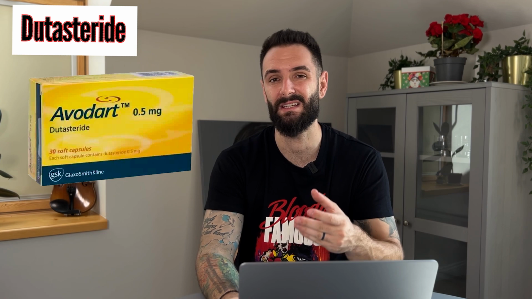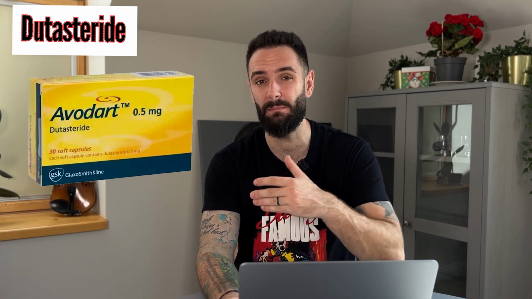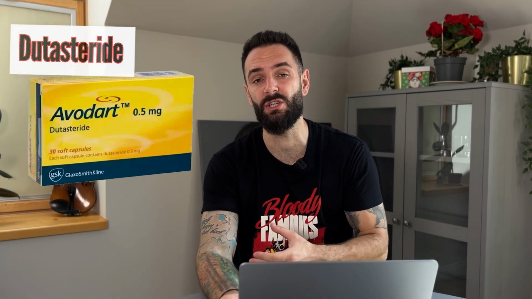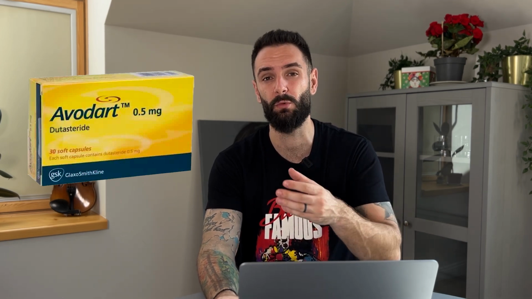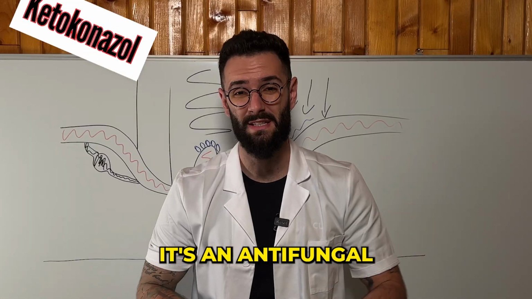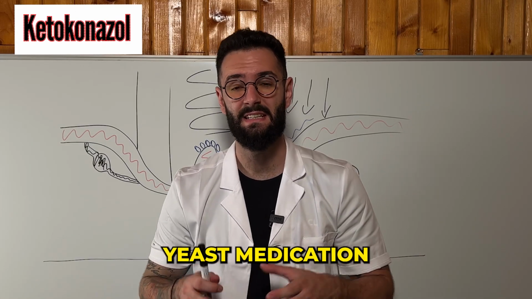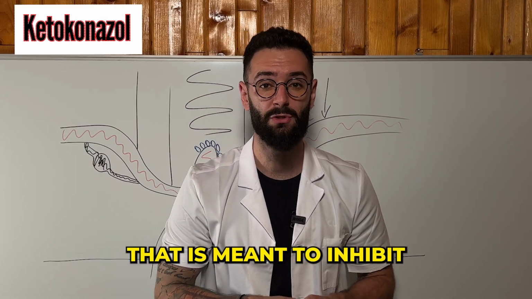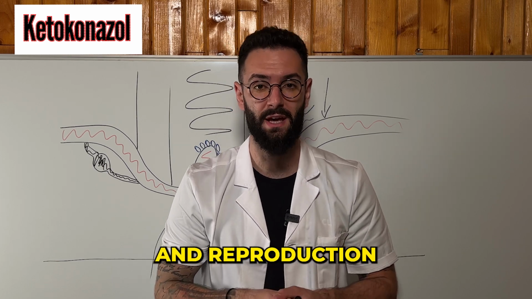Dutasteride is Finasteride's stronger brother. It inhibits the 5-alpha reductase receptor from the skin and liver, and that by extension is going to reduce the DHT over your entire body between 75 and 90% depending on the dosage. And of course, it comes with an increase in possible hormonal side effects, and that's why you need to be extremely careful with it.